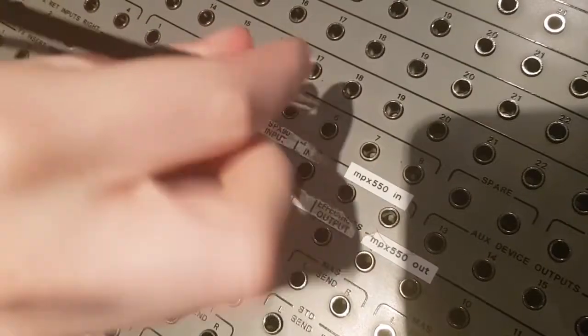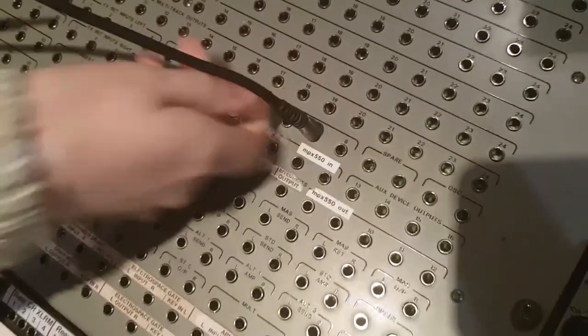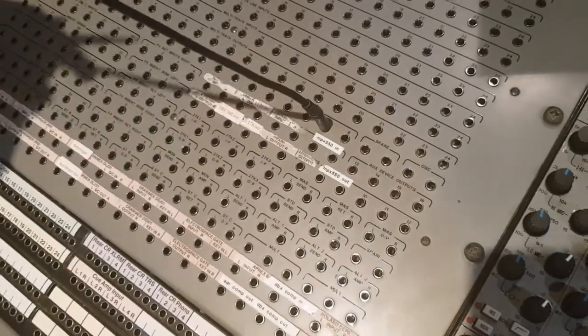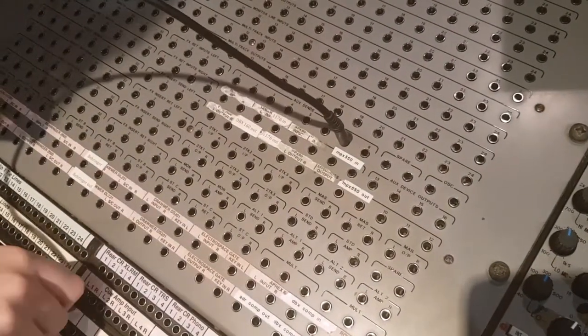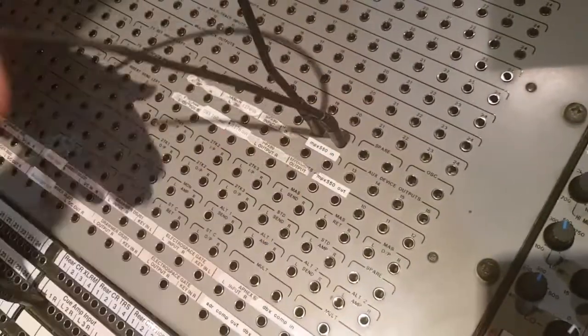This is where the patch bay comes into use. On the patch bay, I will need to plug 2 Bantam cables into aux sends 7 and 8 and then into Q-amp input left and right.